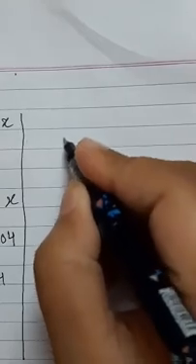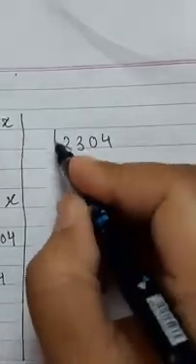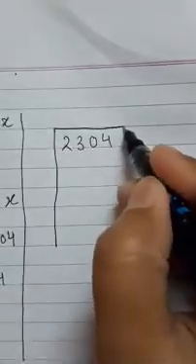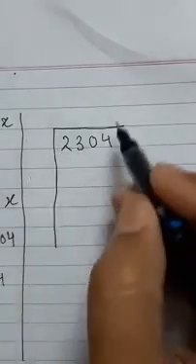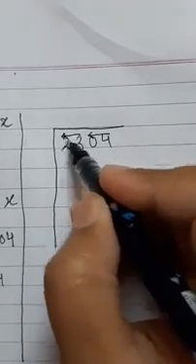So we have 2304 and I will go for long division. I believe you remember the steps. We are going to make pairs out of this number. So pairing starts from right to left. So the first pair and the second pair. Our focus is on 23.